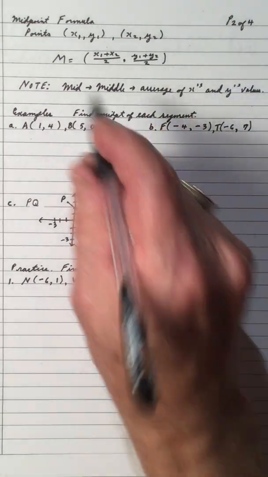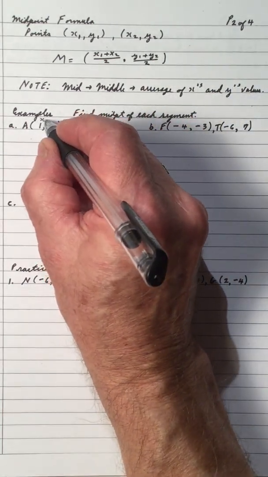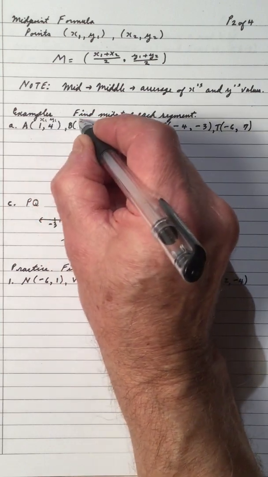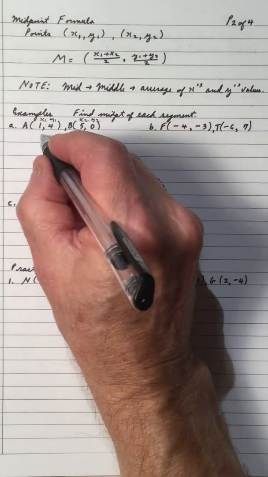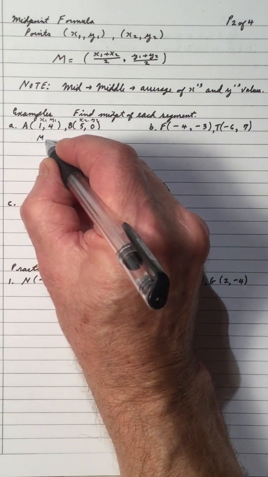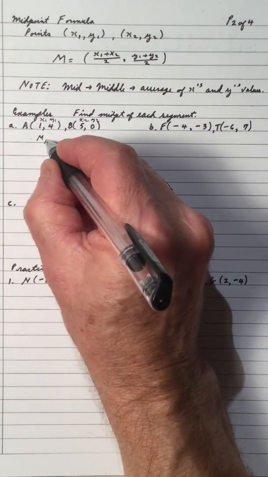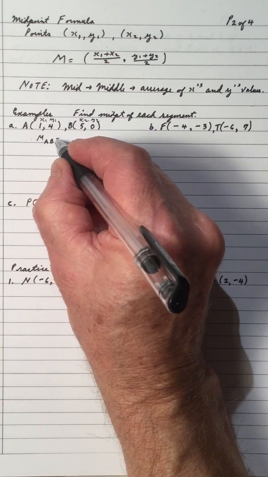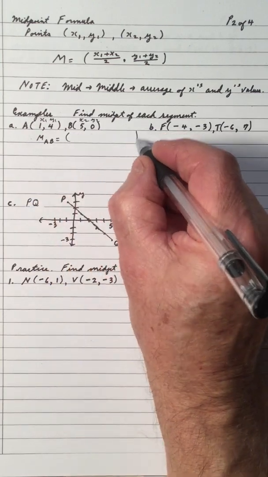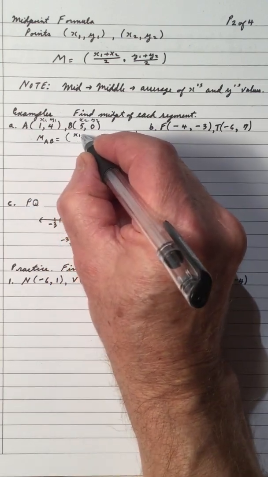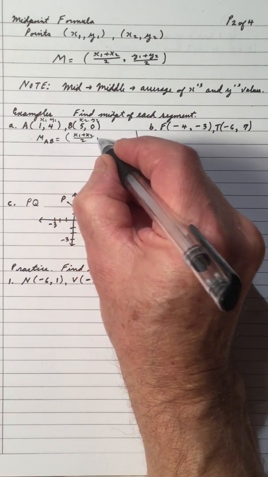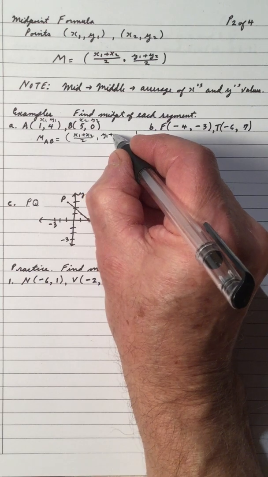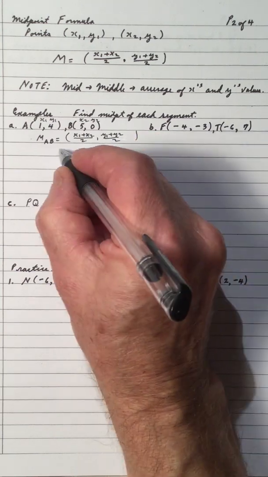So let's do some examples. This is x1, y1. This is x2, y2. And the midpoint formula, M, and we're dealing with the segment AB. I'll write it down a couple of times: x1 plus x2 over 2, y1 plus y2 over 2.